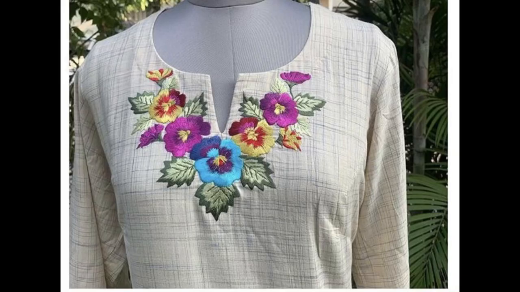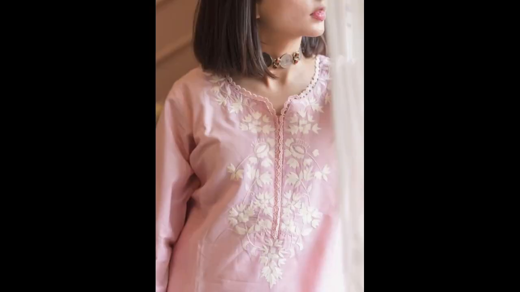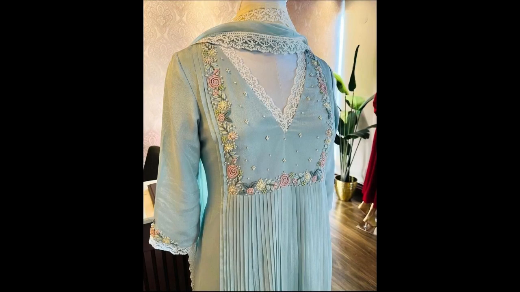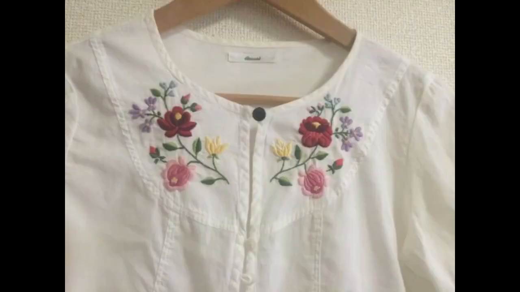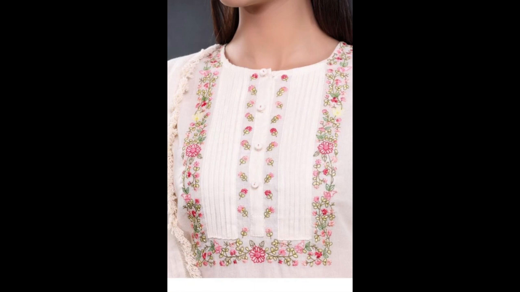So formal dresses could be worn to festivals like Eid, birthday parties, family gatherings, and many more, office meetings and university, college, school parties. So guys, let's not waste any further time and move towards the main content, which is what type of material is required to make these whole patterns. You only need embroidery thread, an embroidery needle, and an embroidery frame to make the whole beautiful pattern.